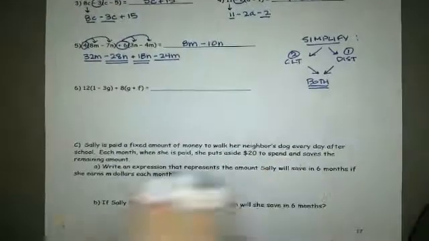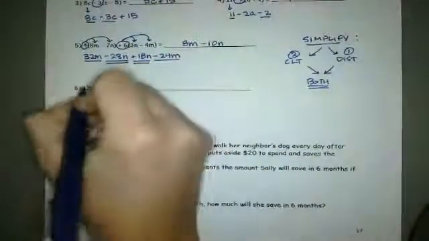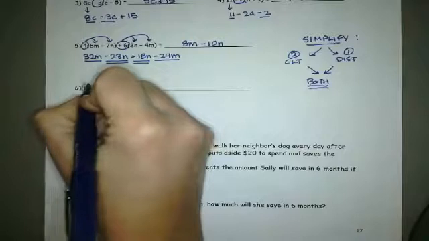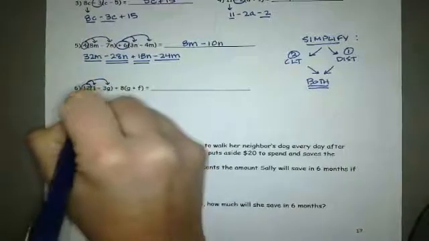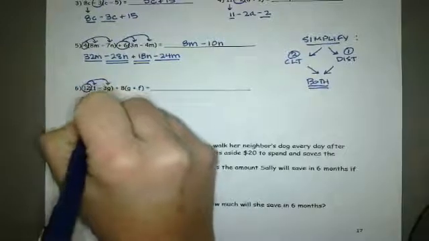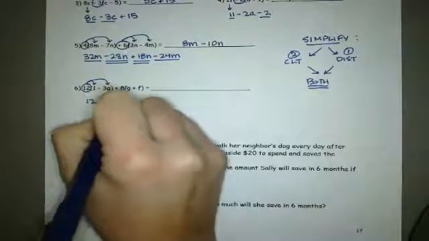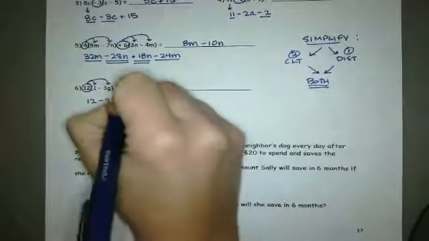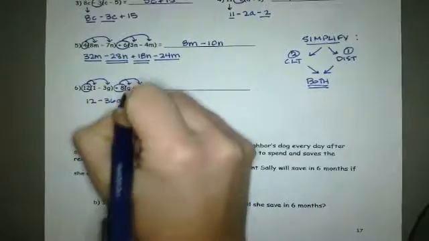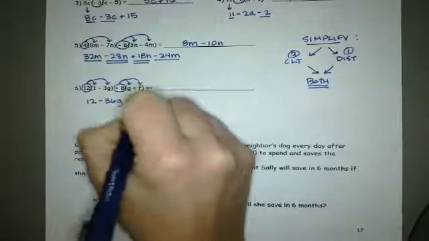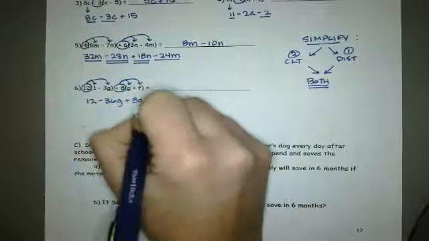Okay, number 6. Again, be careful. 2 sets of parentheses, so that's double distribution. So we start with a 12. 12 times 1 is 12. 12 times negative 3g is negative 36g. Now we're going to circle the 8, and we're going to draw our arrows. 8 times g is plus 8g, and 8 times f is positive 8f.